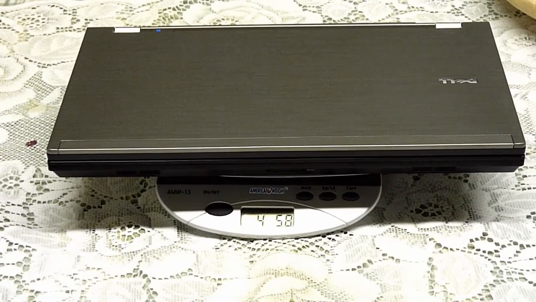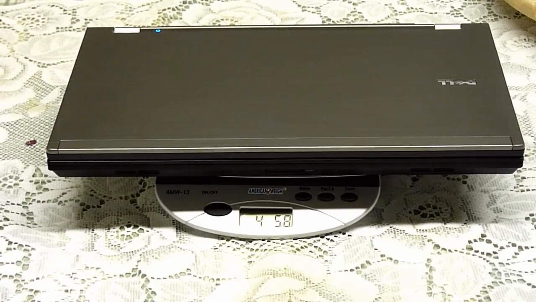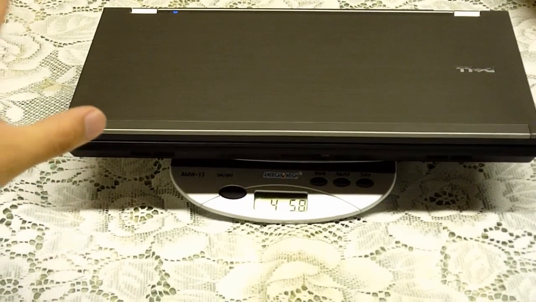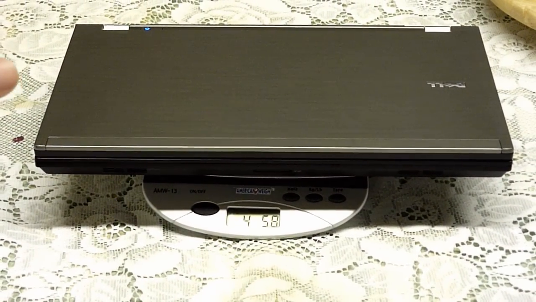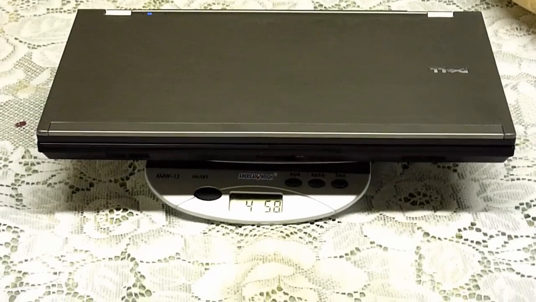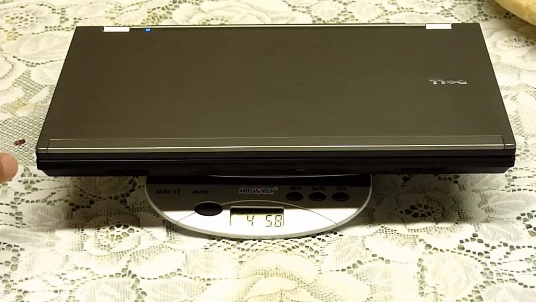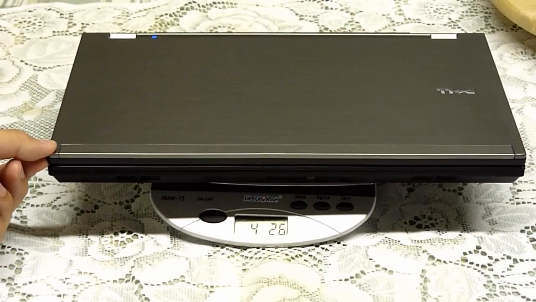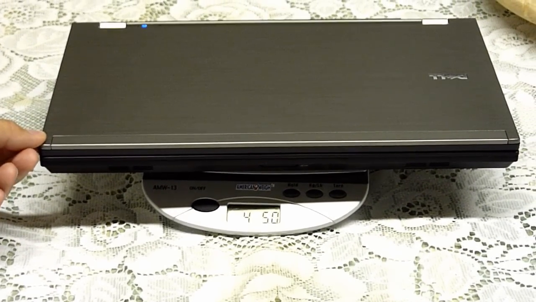Now, for those of you with the E4310, I just want to mention the E4310 is indeed heavier than the previous gen E4300. I've had both before, and I believe it's due to just strengthening the structure a bit. The screen lid is noticeably thicker than the E4300.